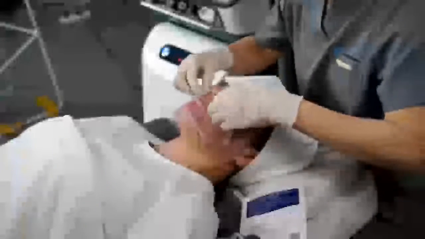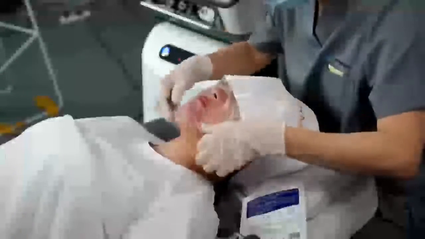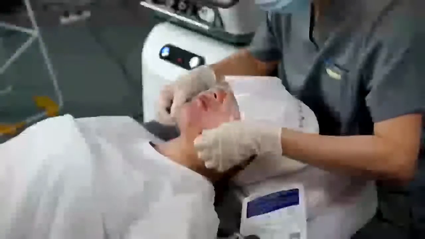After we finish the treatment, we'll give her a mask to cool down her face, her skin. And after you finish the treatment, you need to avoid the sunshine.